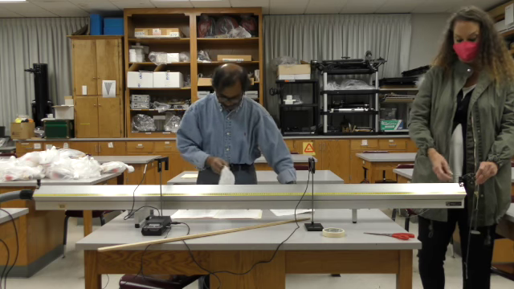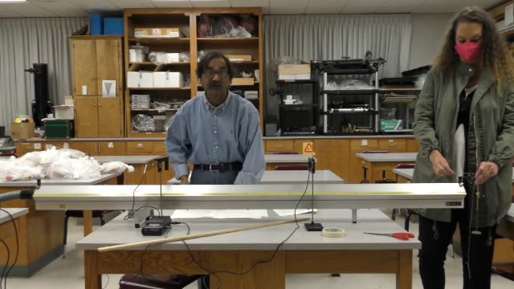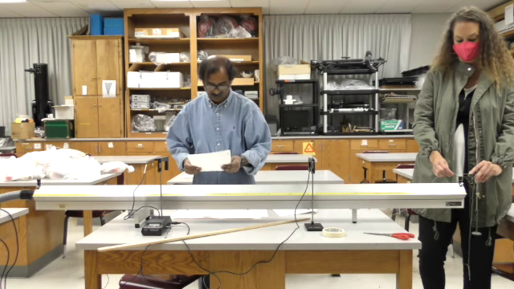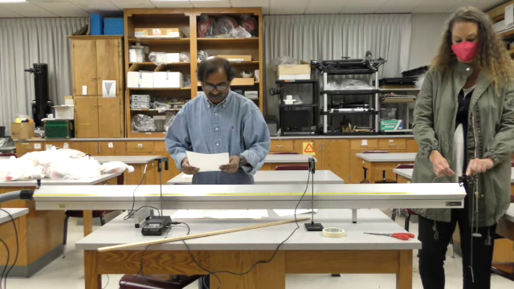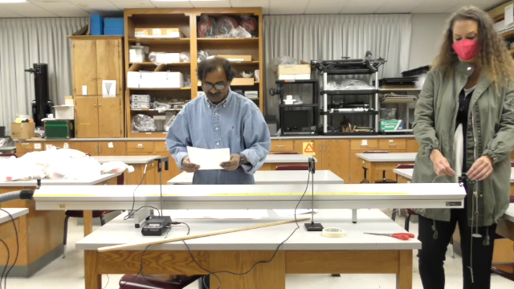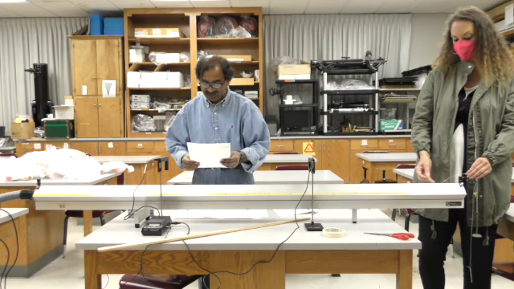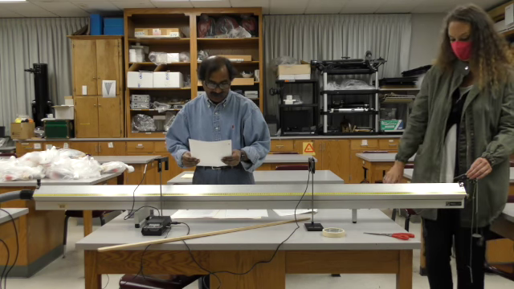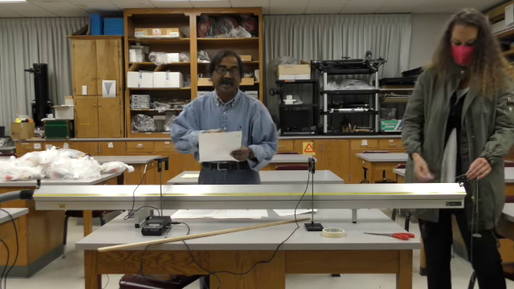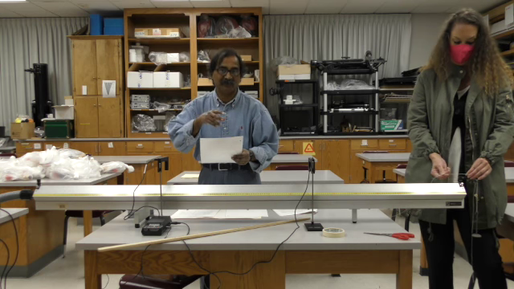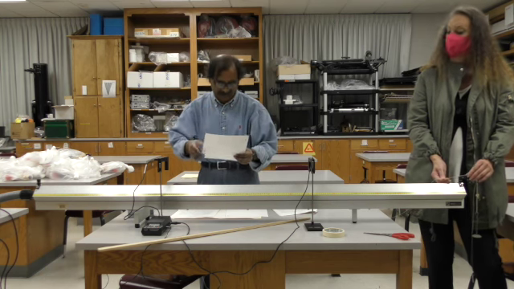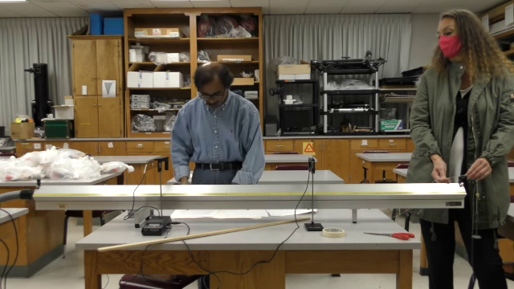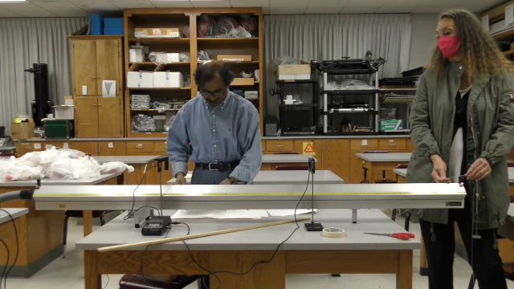And page 3, analysis number 2: draw a second graph showing average acceleration as a function of the glider mass, with MA being held constant. That M should be lowercase m. Follow? Be consistent with the data table.